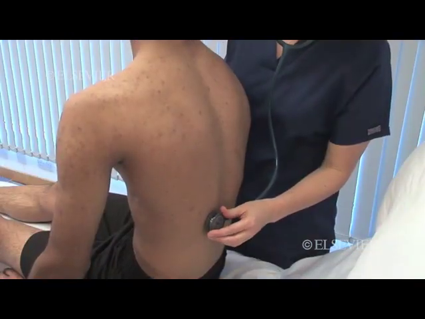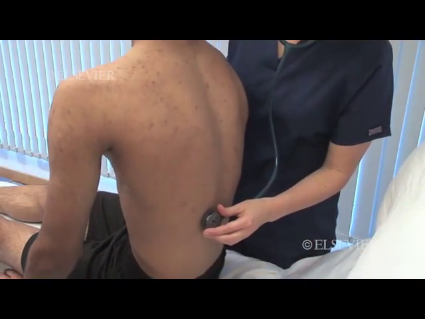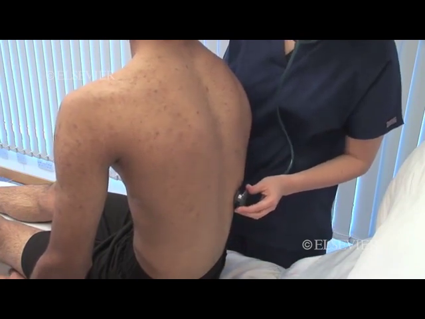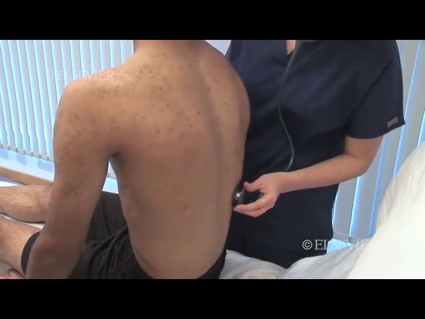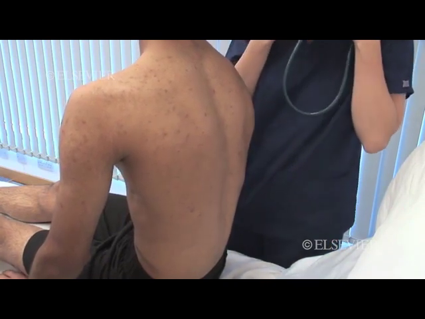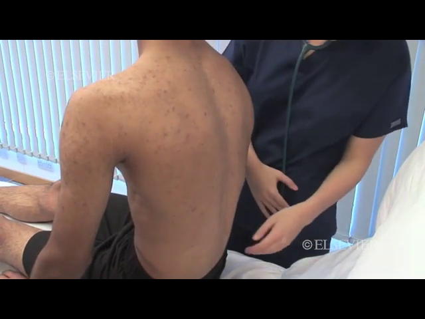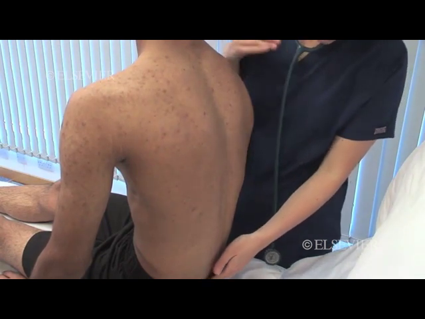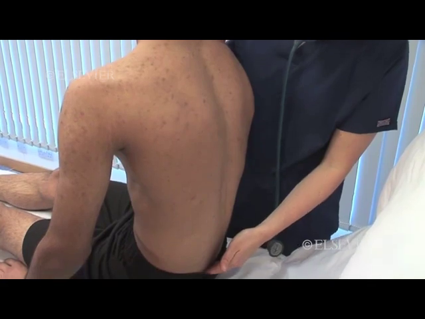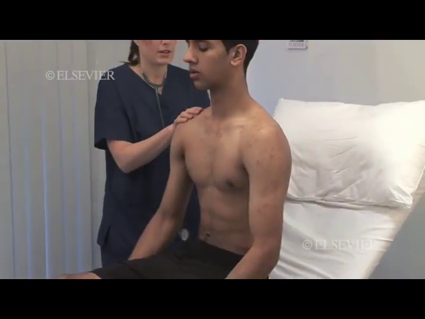Listen over both lung bases posteriorly with the bell for the crackles of pulmonary edema. And in and out. Examine for superficial edema over the sacrum, a common location when patients are bedbound. Use 2 fingers, press gently for a few seconds, and see if this leaves an indentation. Please lie yourself flat.